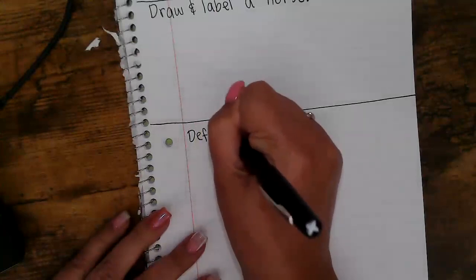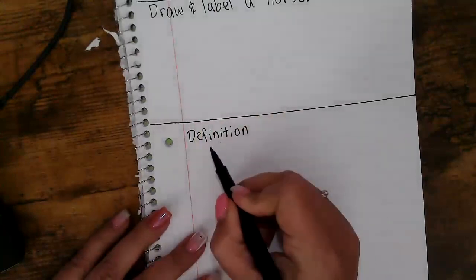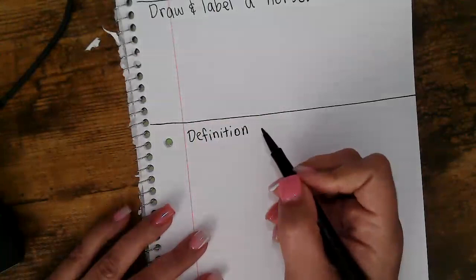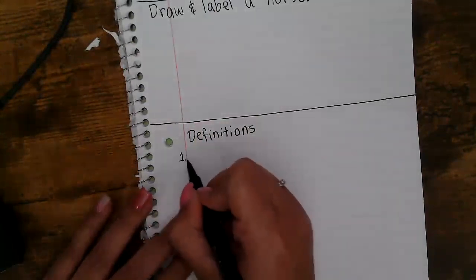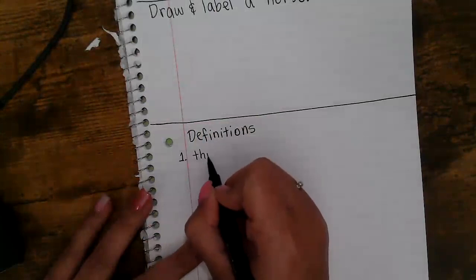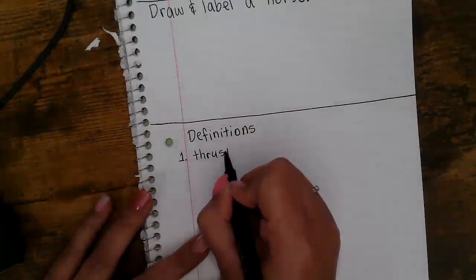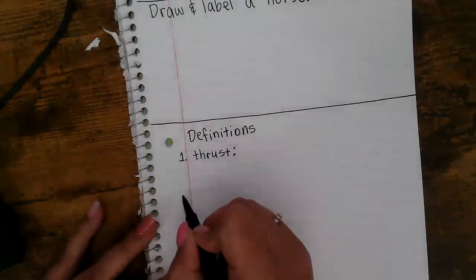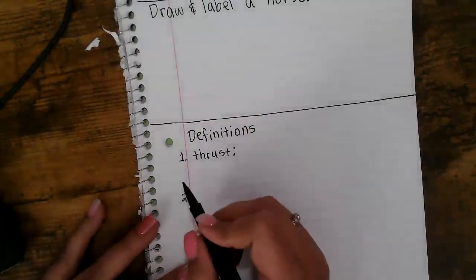Definition. Make sure you spell it right. Definitions. Let me add an S to make it plural. We're going to have 4 words. We're going to have number 1, thrust. I will pause at the end. Thrust. Number 2 is going to be sleek.